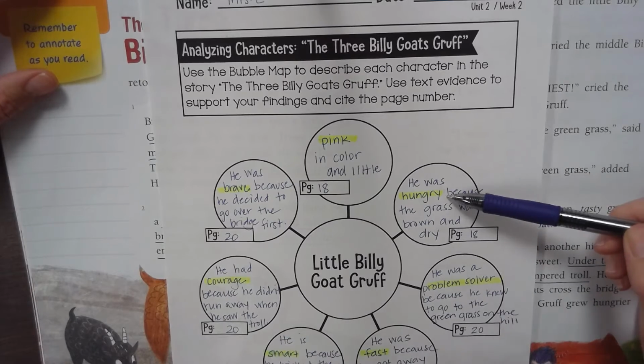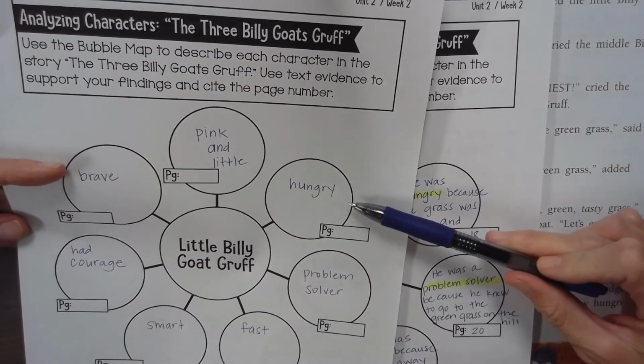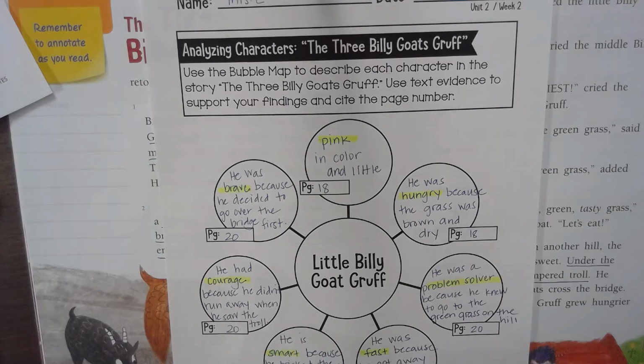Now, I also wrote down that he was hungry. So I explain it a little more on this paper.